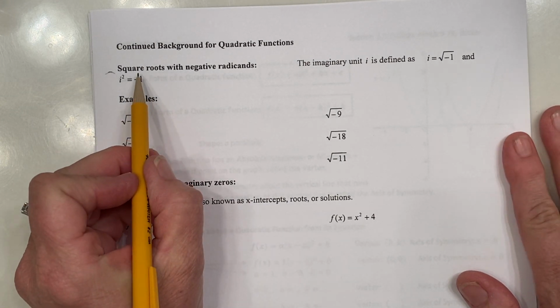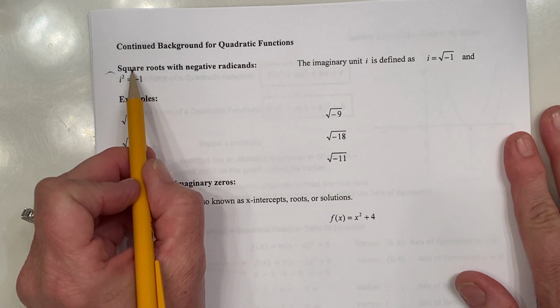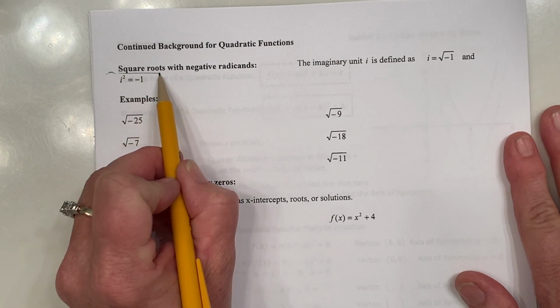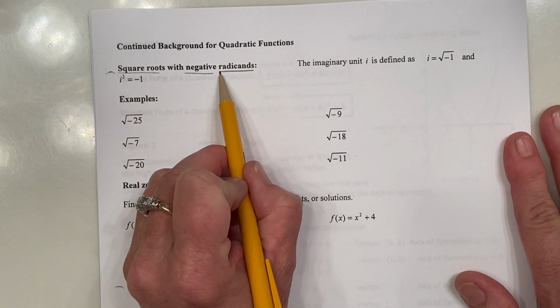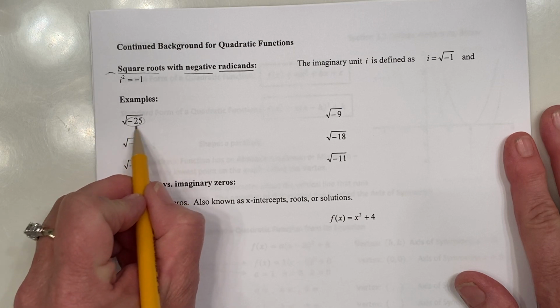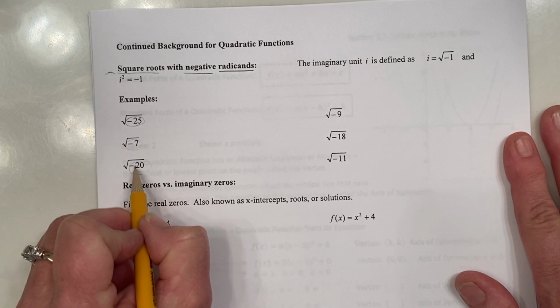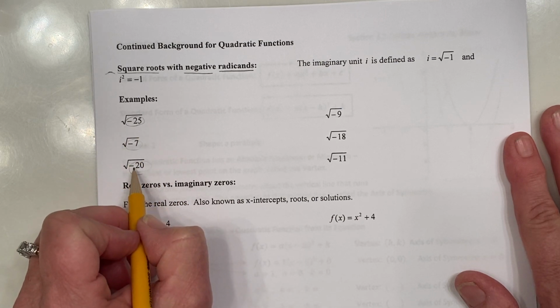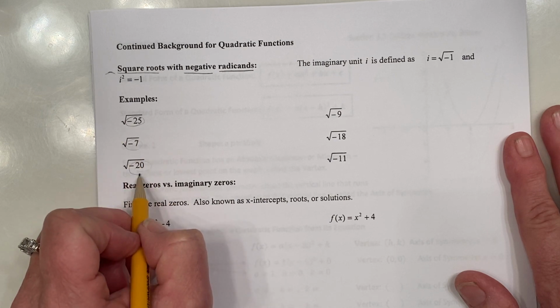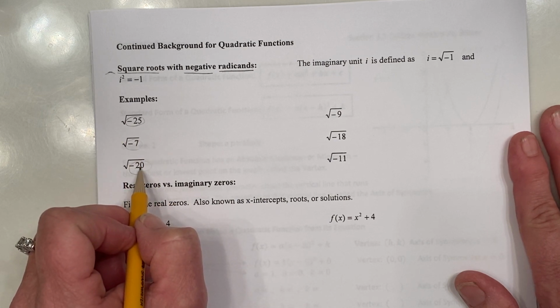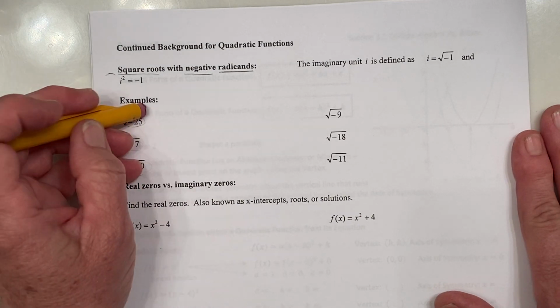So let's remind ourselves where the imaginary numbers come from. They come from square roots that have negative radicands. Radicands are just what falls underneath the radical. So these are all negative numbers that fall underneath the radical, and they result in imaginary numbers.